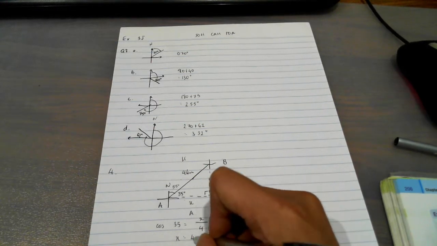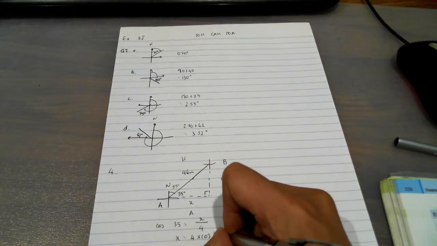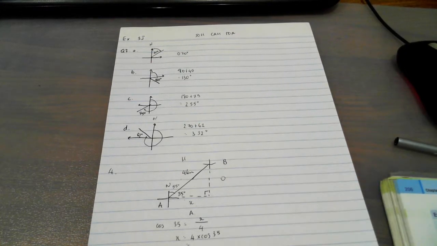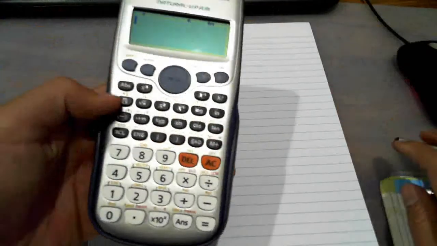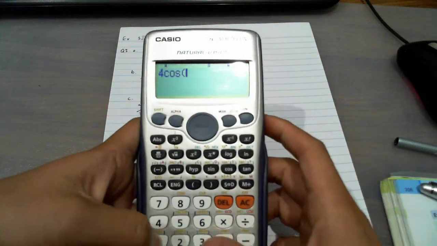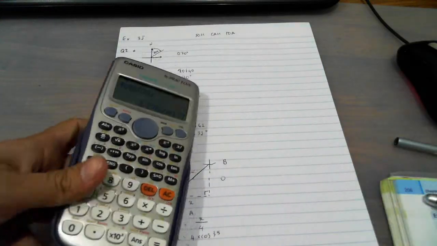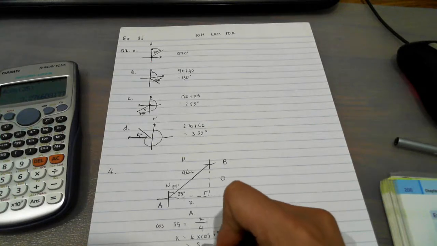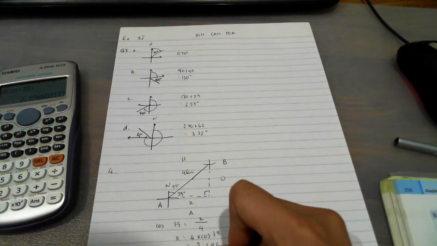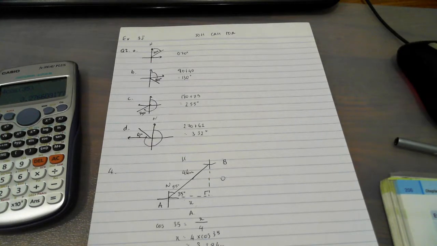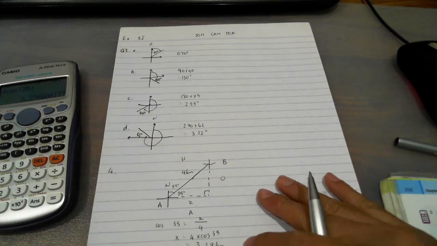X equals 4 times cos 35, and all I did was multiply 4 to both sides. Calculator: 4 times cos 35, 3.27. Cool. Alright, it's done.